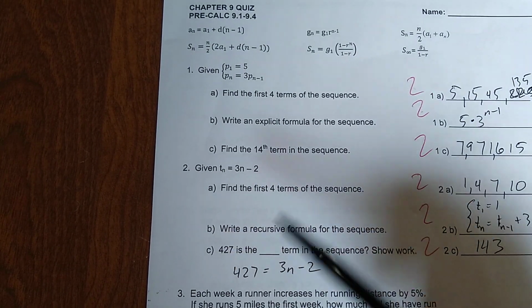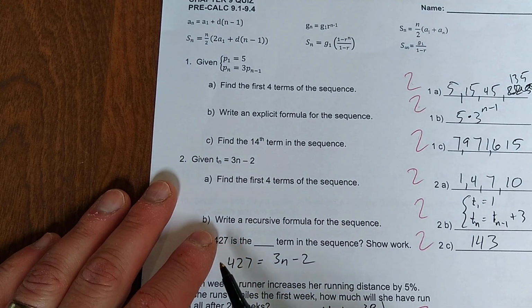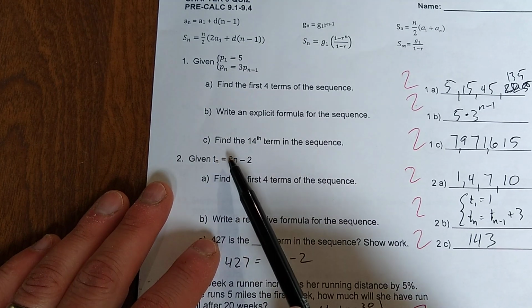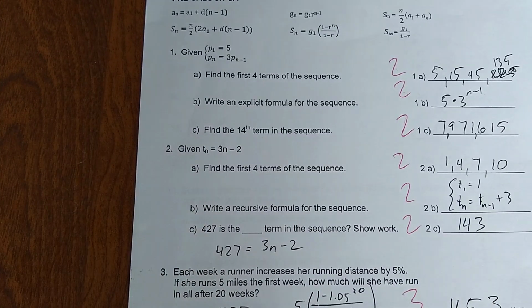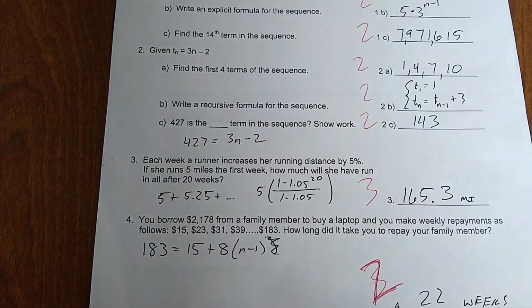I don't remember if this question was actually on it, but if you want 427, want to know what term number that is, set it equal to 427, and then solve for n. You get 143.